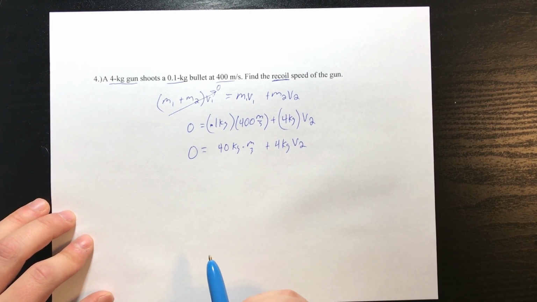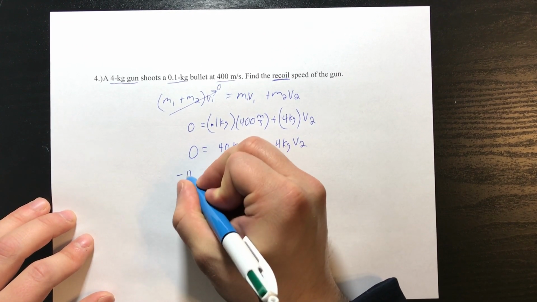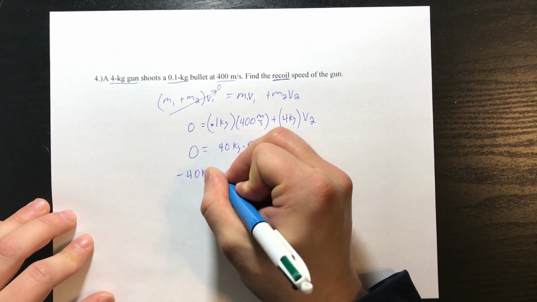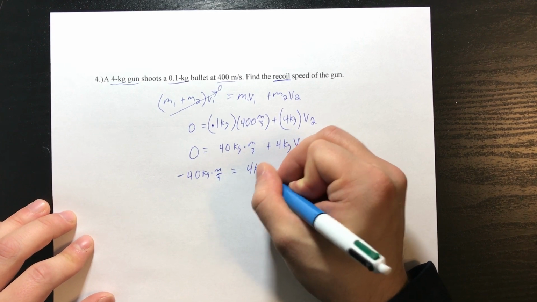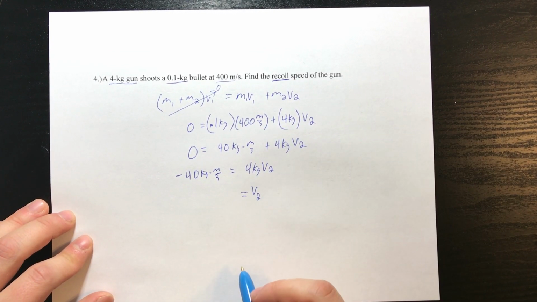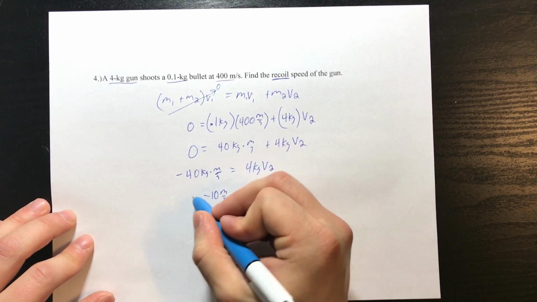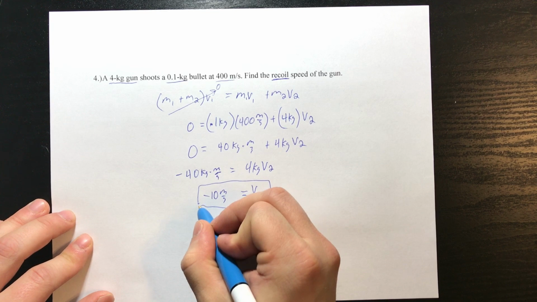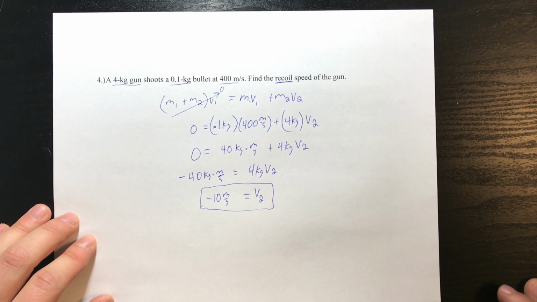Now, for those of you that are good with mental math, you might already realize what v2 is, but subtracting over, you get negative 40 kilograms times meters per second is equal to 4 kilograms times v2, meaning v2, or our recoil velocity, is negative 10 meters per second. This is the speed that the gun experiences, or this is the kickback, as we sometimes call it.